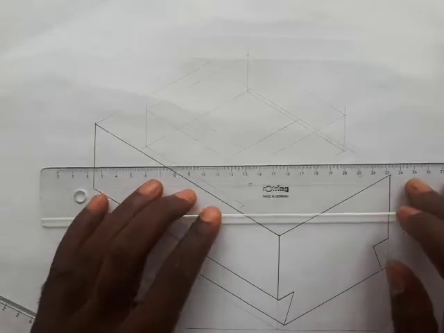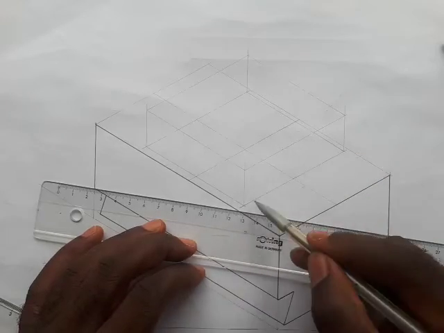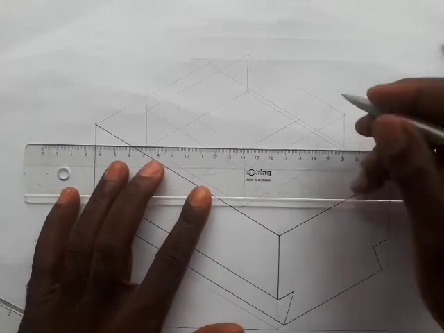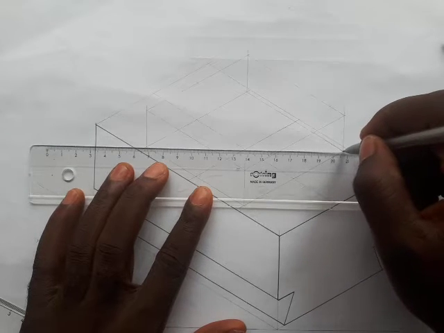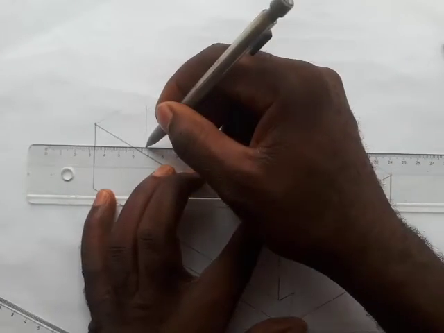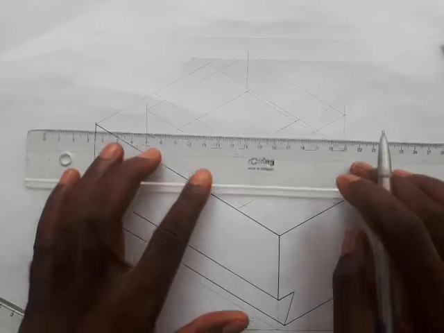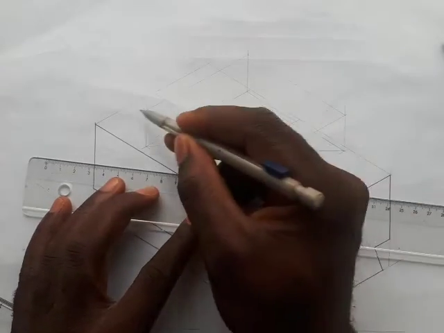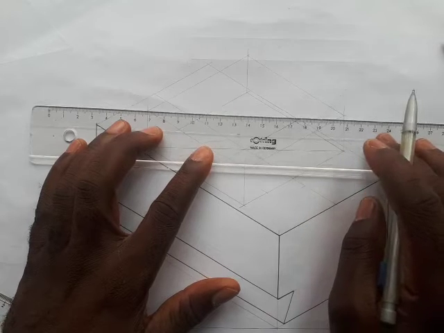Okay, now the rule says join the longest diagonal. So focus on this rhombus at the bottom, this one. So I'm going to join the longest diagonal, which is this point to this point. Okay, so that's it. So I'm going to do both of them at the same time. So join the longest diagonal for the top. So now focus on this rhombus for the top. The longest diagonal.